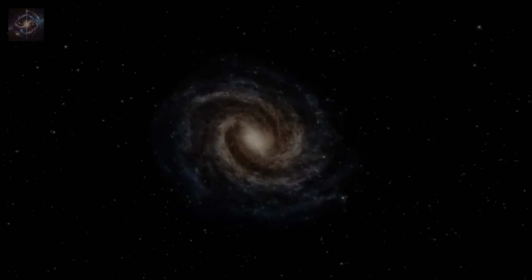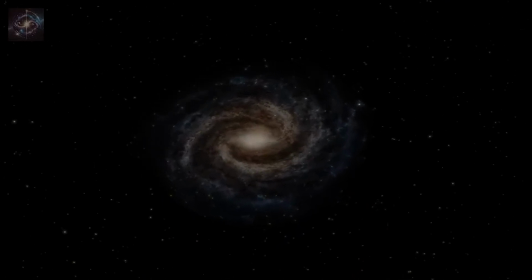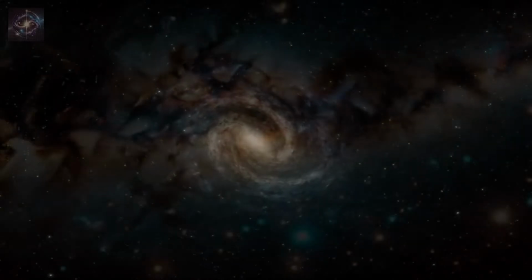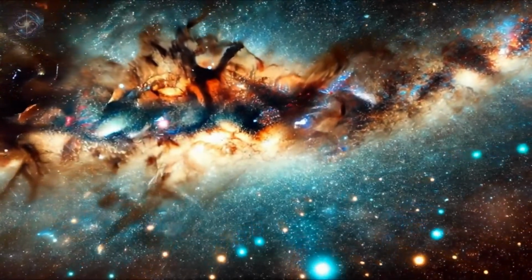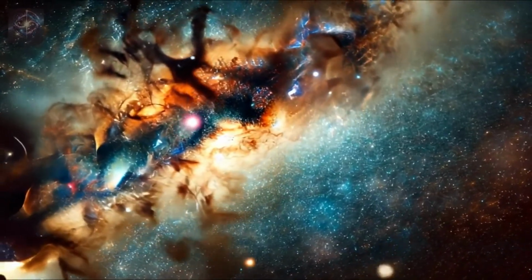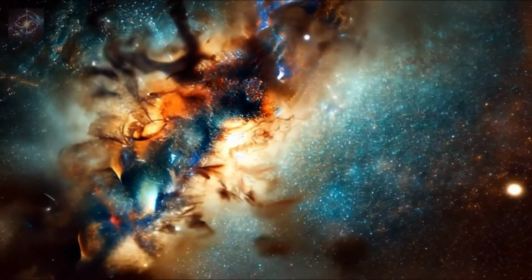The collision will not result in catastrophic destruction. Instead, it will trigger waves of star formation and lead to the merging of the central black holes of both galaxies. The new galaxy will be a testament to the Milky Way's enduring legacy.